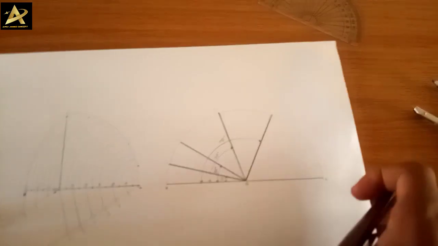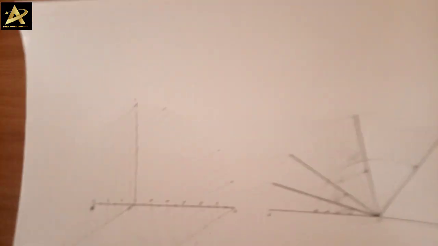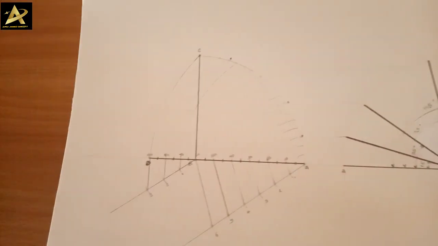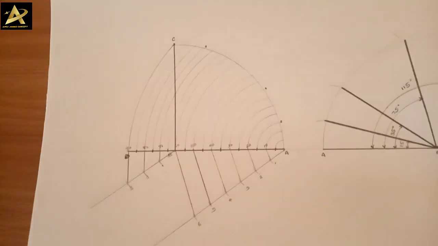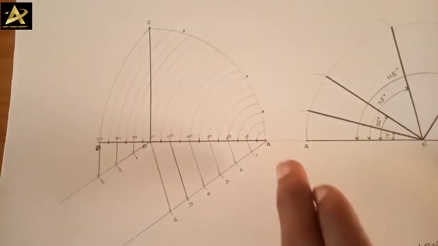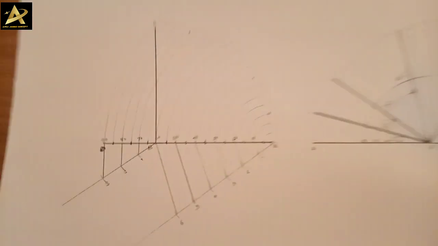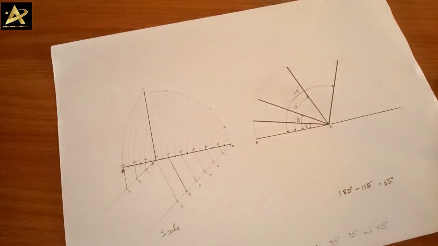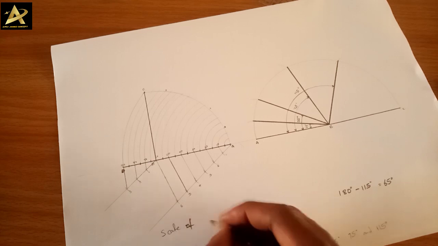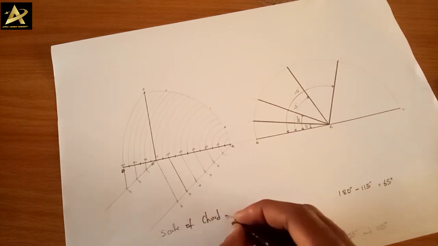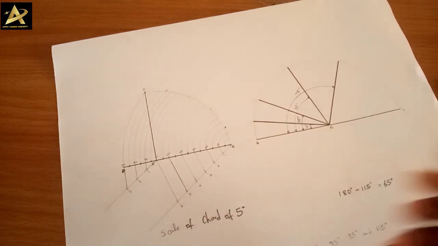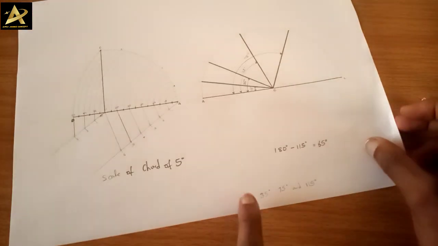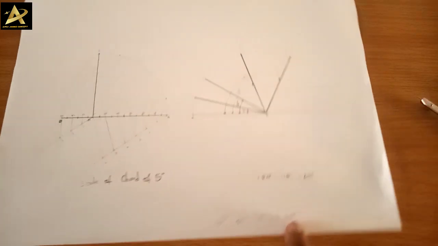Can you see that? So this is how to use a scale of chord. This is how to use a scale of chord of 5 degrees to obtain these angles: 15, 35, 75 and 115 degrees.